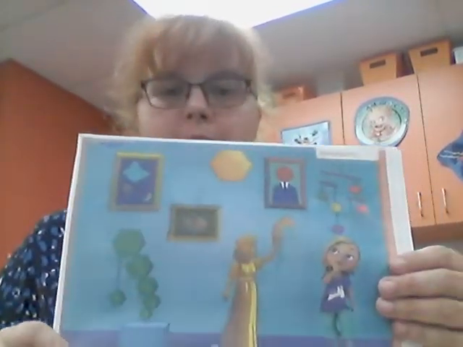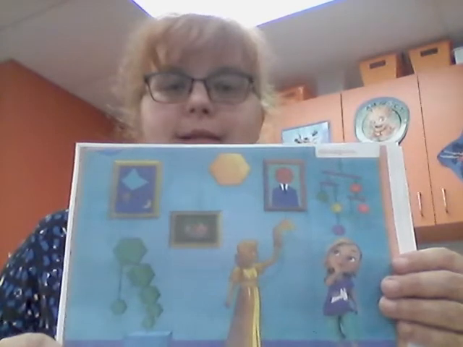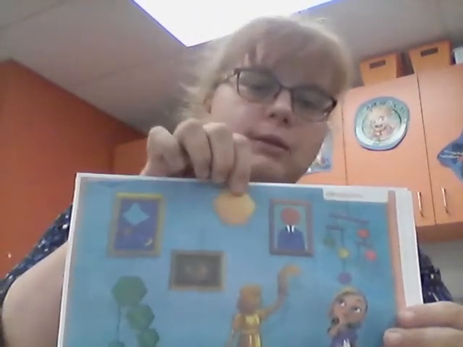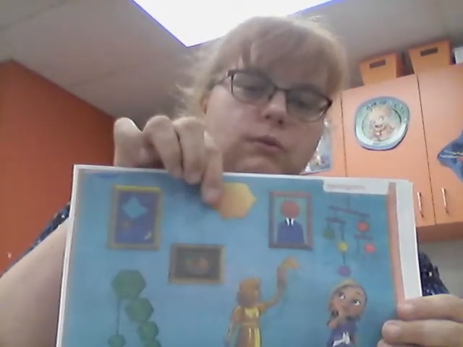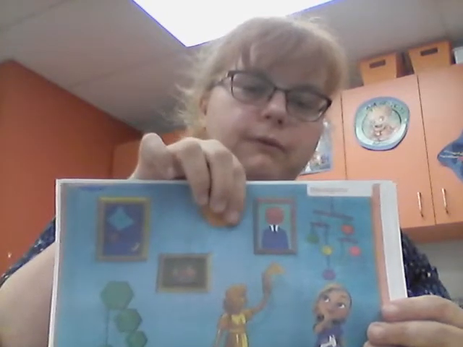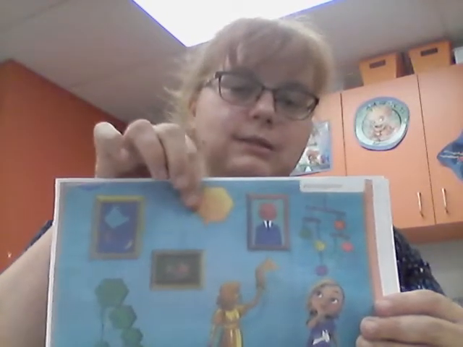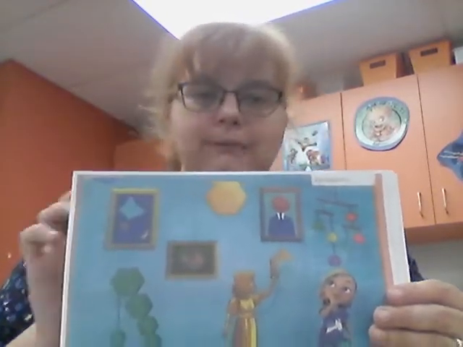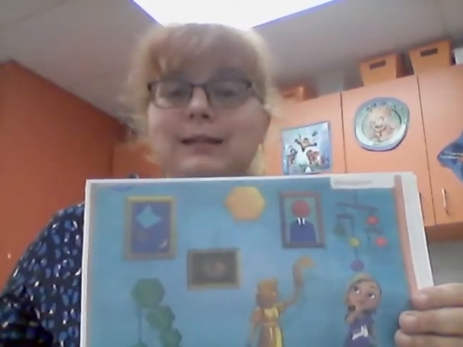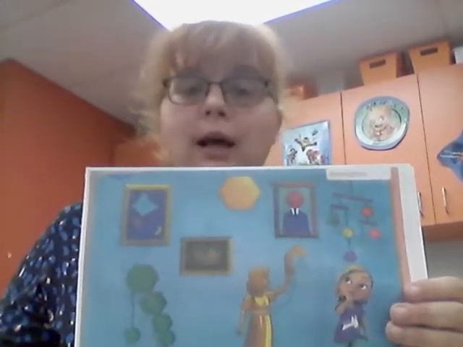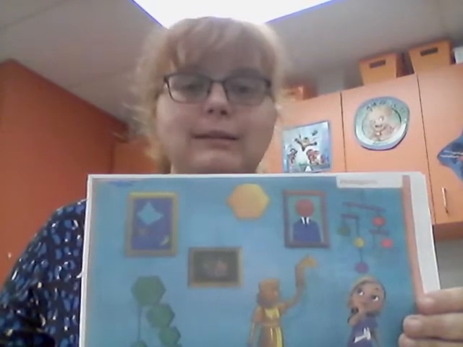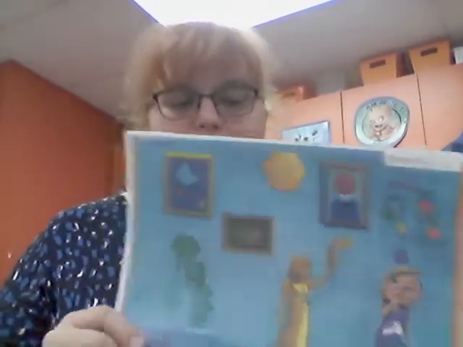But this is the hexagon. A hexagon is a six-sided shape. So looking right here is a hexagon. We have 1, 2, 3, 4, 5, 6. 6 sides is a hexagon. An octagon has 8 sides. We're not talking about an octagon. We're talking about a hexagon.